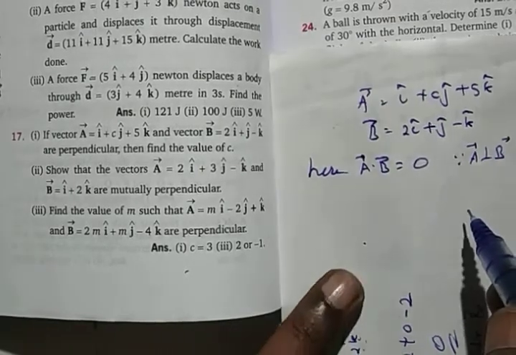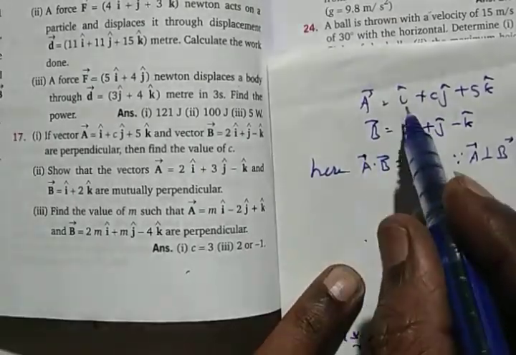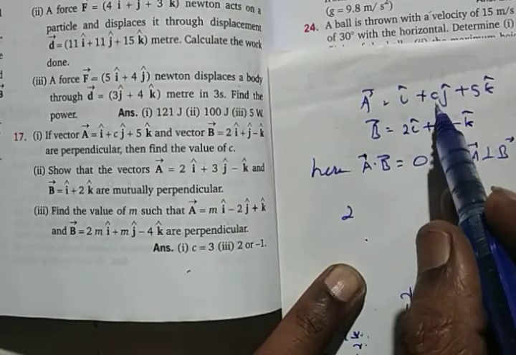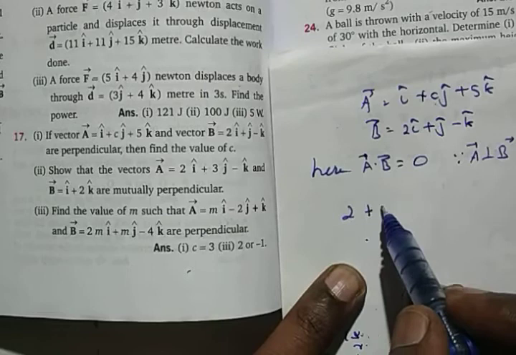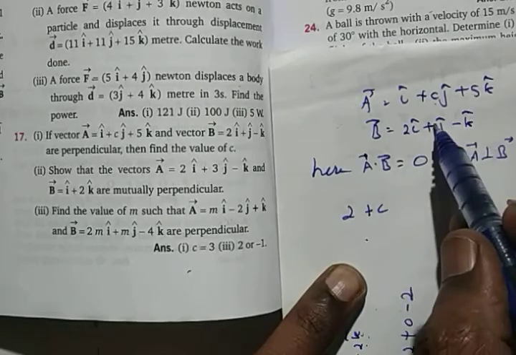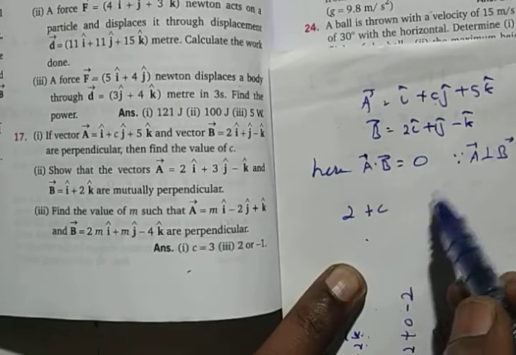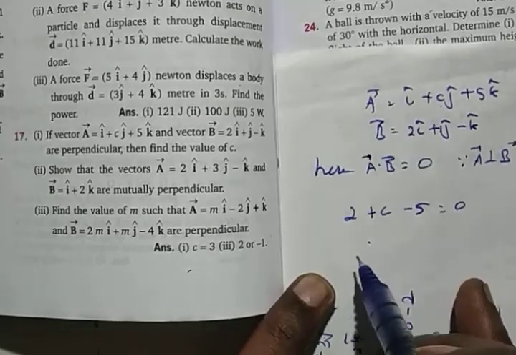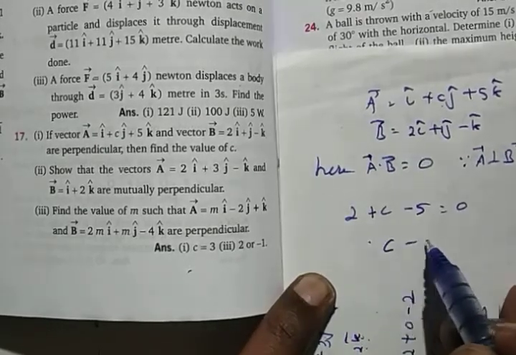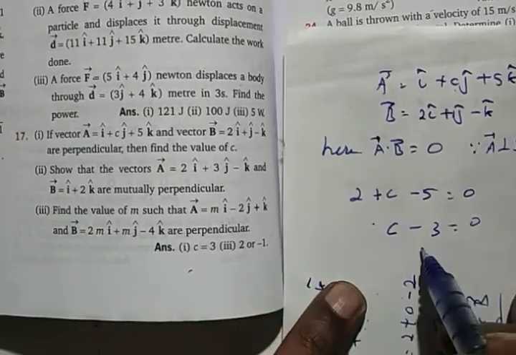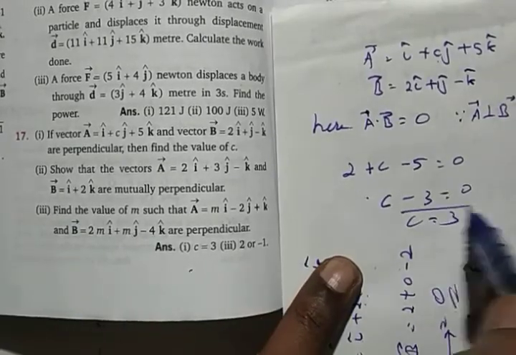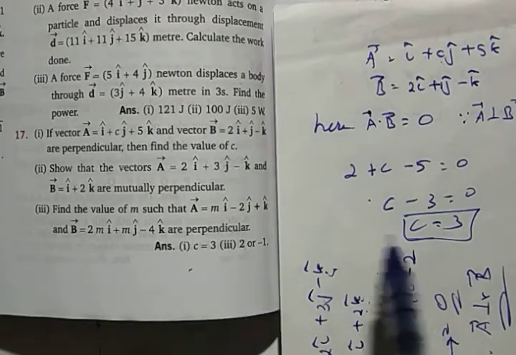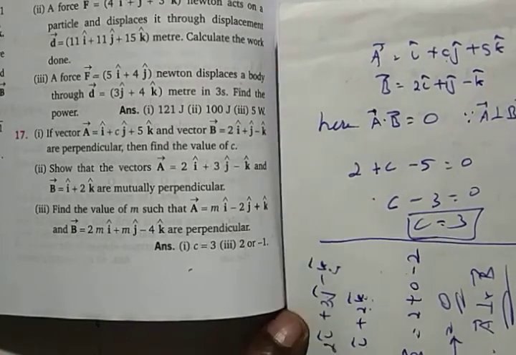Now we need to find the value here. 1 into 2 is 2. C into j, plus C, and this is only 1 here, C into 1 is C, and then minus 5 is equal to 0. So C minus 3 is equal to 0. What is C? C is equal to 3. You can see here the answer is C is equal to 3. So the answer is there.